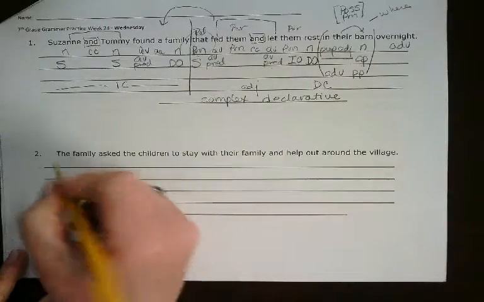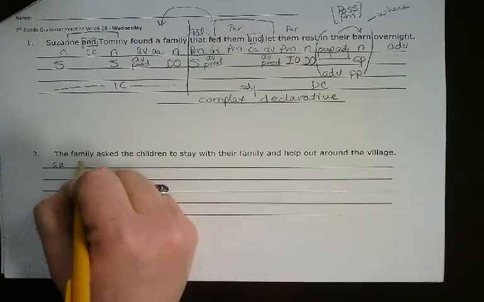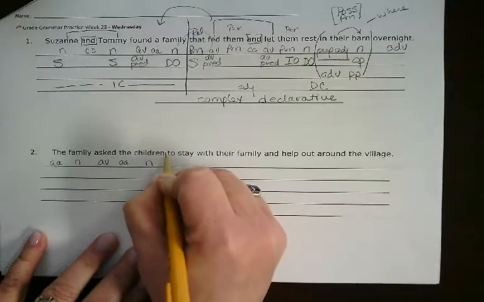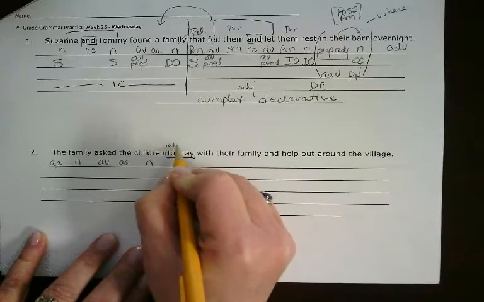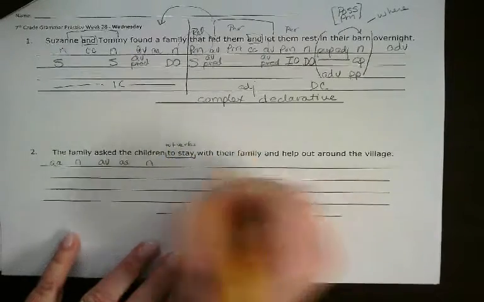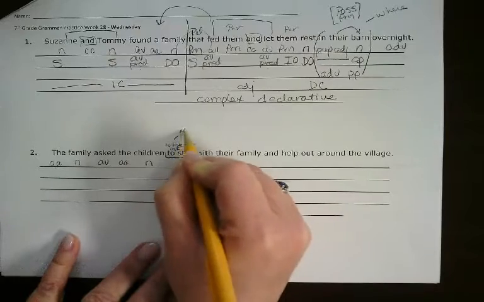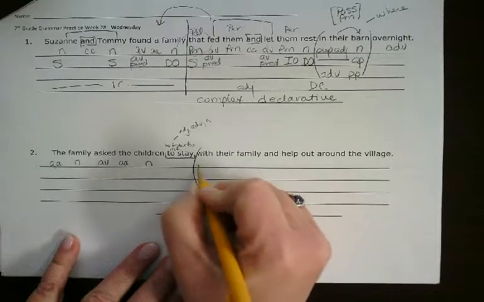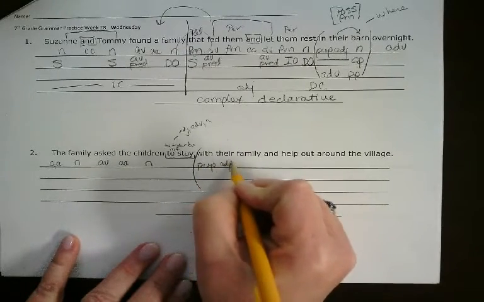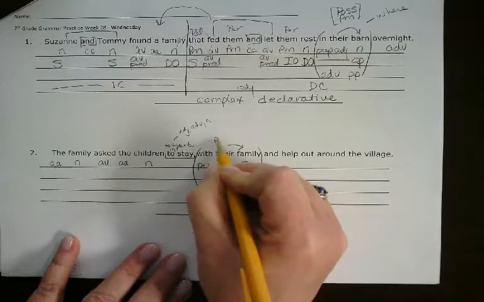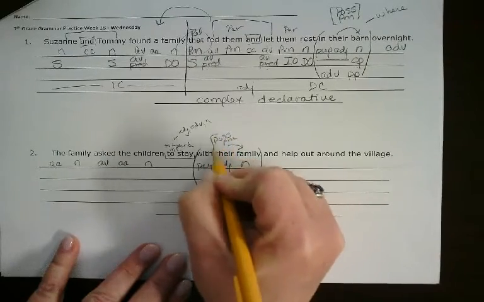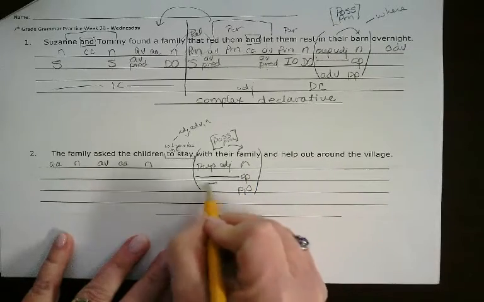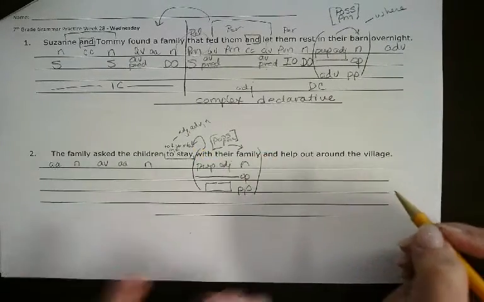Okay, let's do the next one. The is an article adjective. Family is a noun. Asked is an action verb. The is an article adjective. Children is a noun. To stay, it's to plus a verb. Do you remember what that's called? Okay, we did it yesterday. It's called an infinitive. And remember, an infinitive could be an adjective, an adverb, or a noun. With is a preposition. Their, which family? You could do their family, you could also do a possessive pronoun. Either one of those would work. They're both accurate. Family is your object of the preposition, and we can't do this part right here because it's modifying to stay, and we don't know how it's acting in the sentence yet.